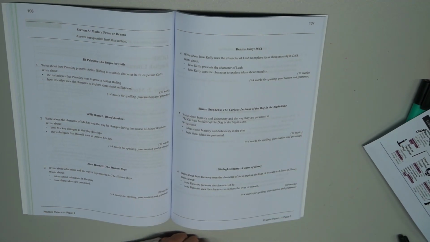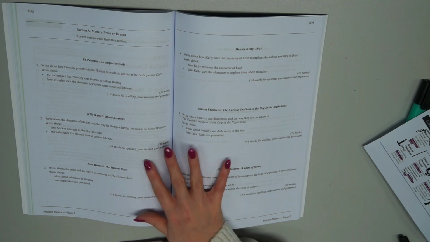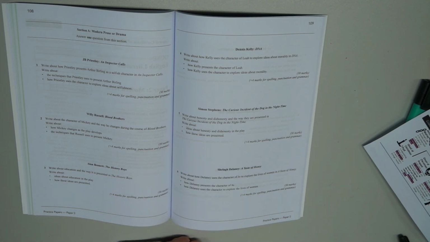And practice, I know it's a saying that you might hate to hear, but practice really does make perfect, and the more questions that you practice and have a go at, the better. And like I said, everything that you do, your teacher will be more than willing to mark for you.